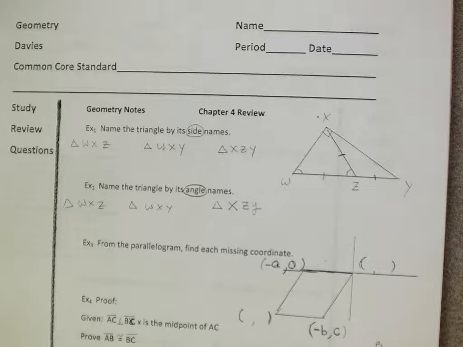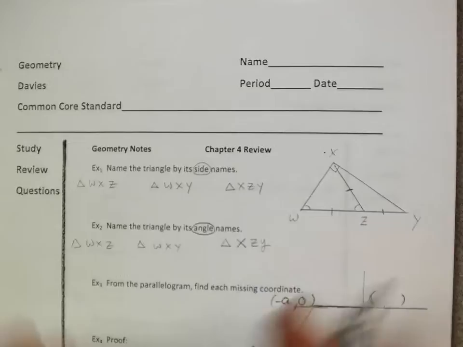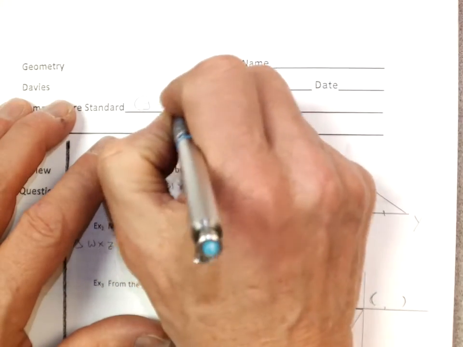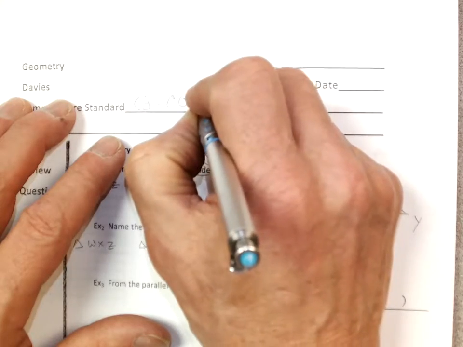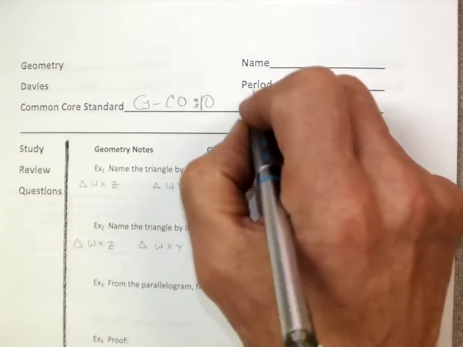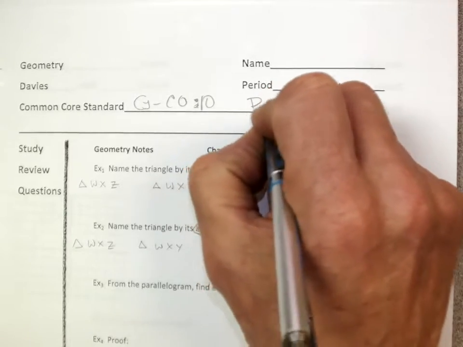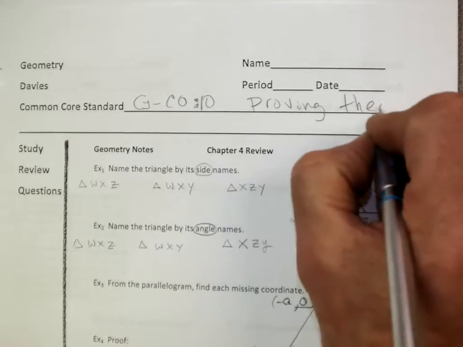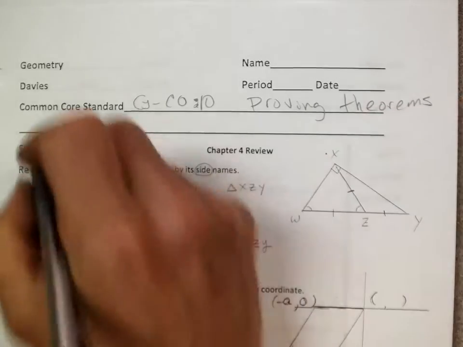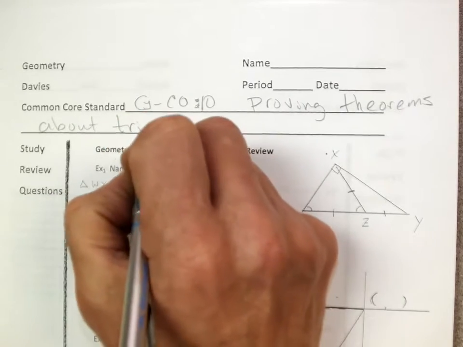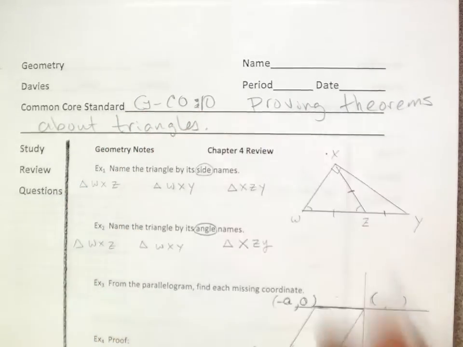So, Common Core, what have we been doing? The entire Common Core has been about triangles. So it is G for geometry, CO10. It's been the same one most of this unit because what we've been doing is proving theorems about triangles. Alright?